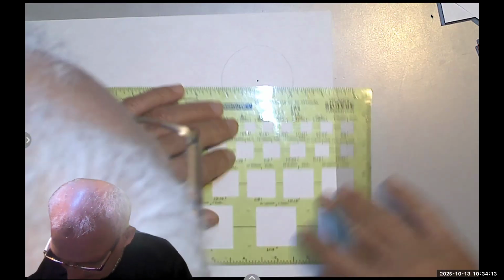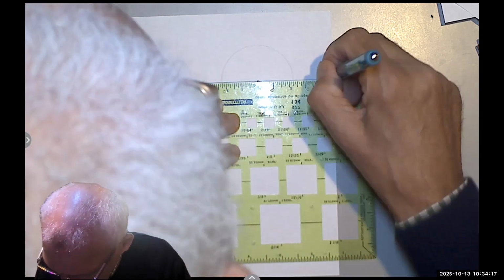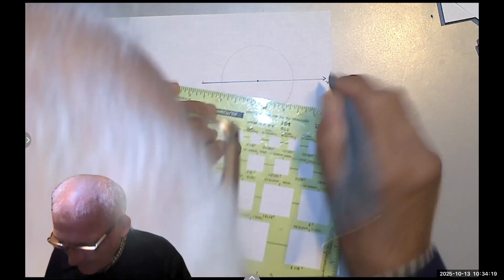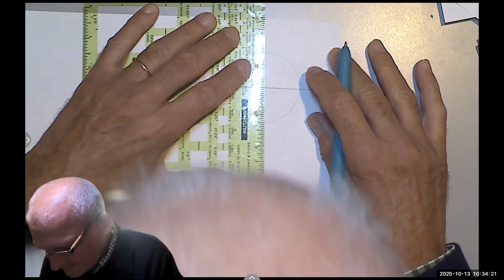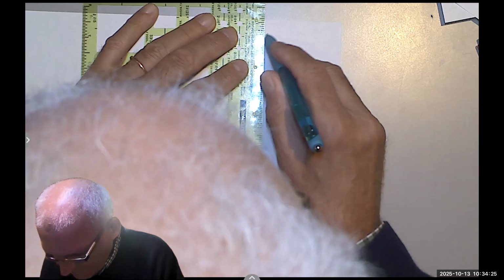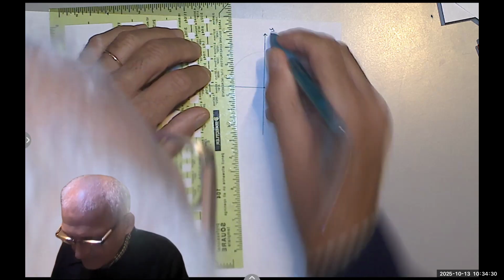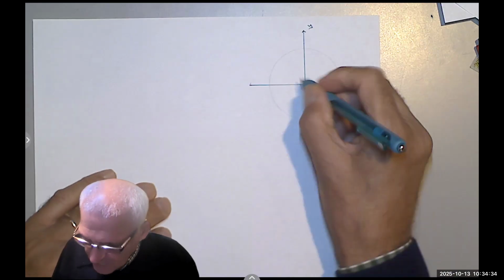So here, again, here is my x-axis. And here is my y-axis. And then I want to find the centroid.